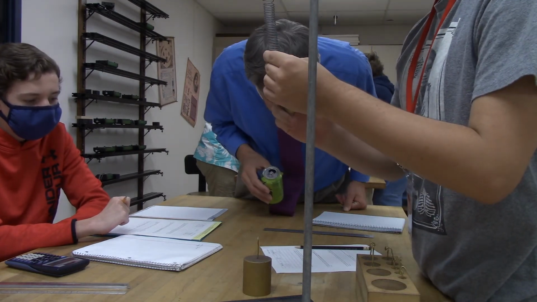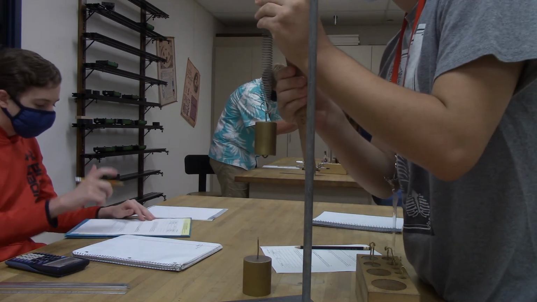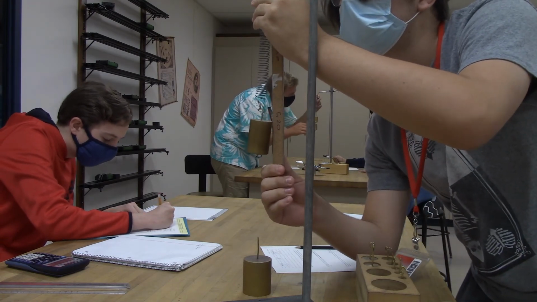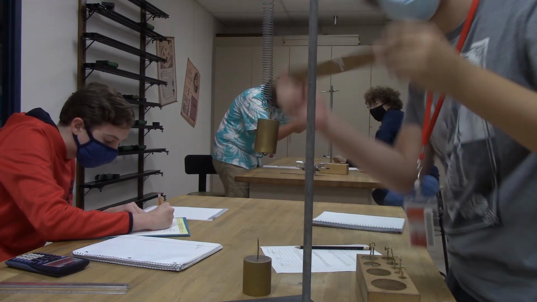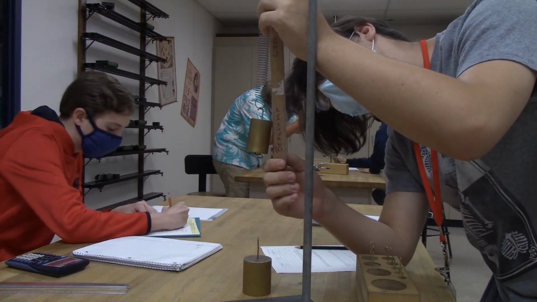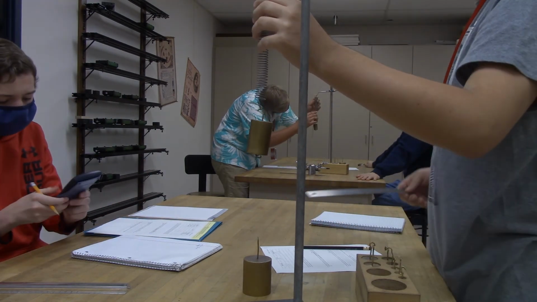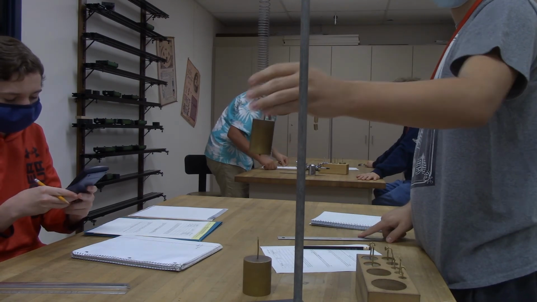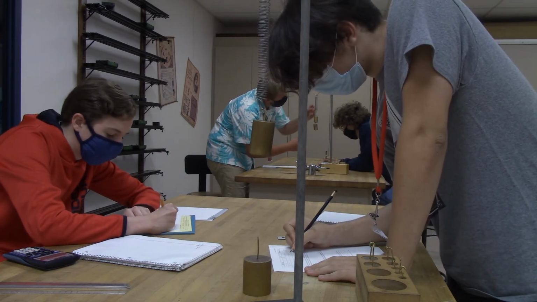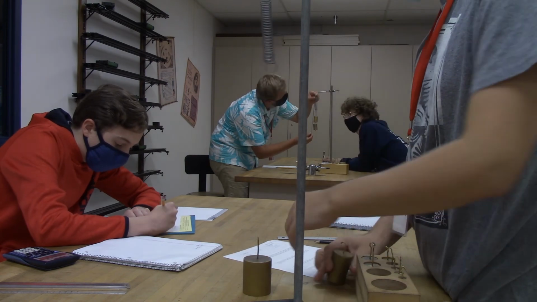Half a kilo. 11.5. So half a kilo is 0.5. That's inches. And that's about 17 and a half. 5.5, so 0.055. And then a full kilo.